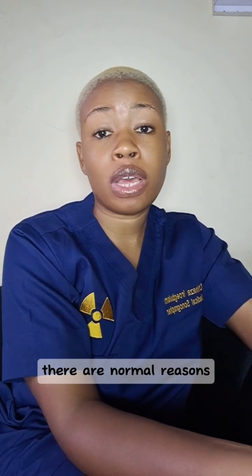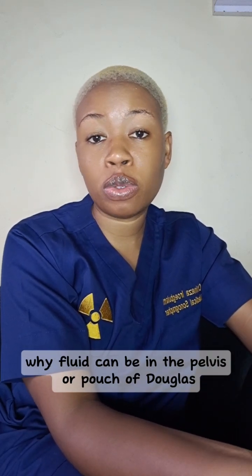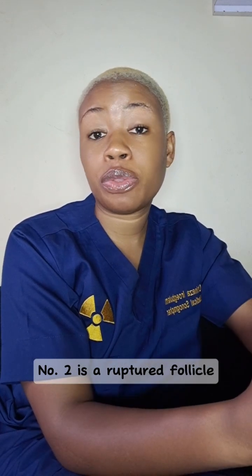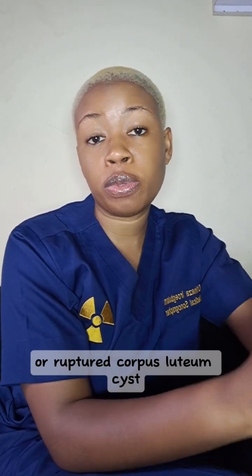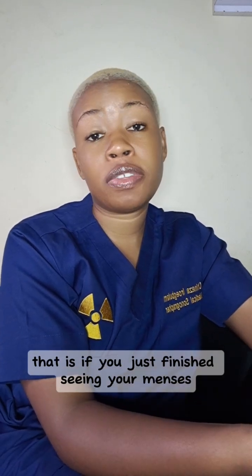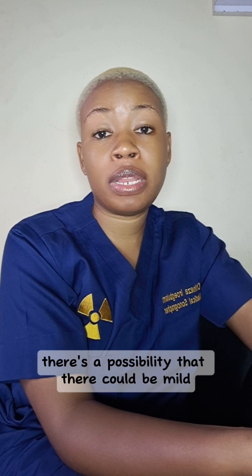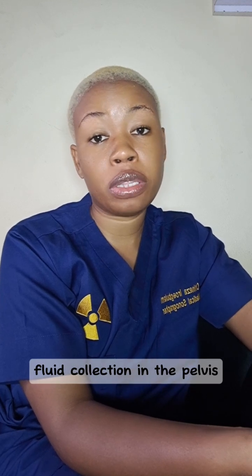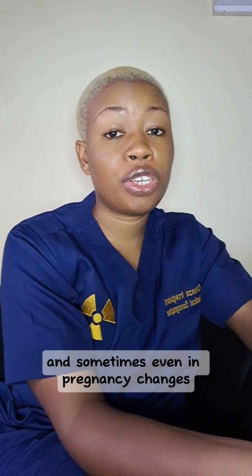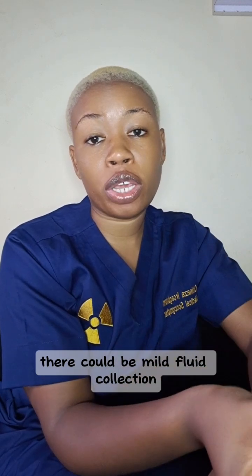There are normal reasons why fluid can be in the pelvis or pouch of Douglas. Number 1 is ovulation, which is the most common. Number 2 is a ruptured follicle or a ruptured corpus luteum cyst. Number 3 is the post-menstrual phase. That is, if you just finished seeing your menses, there's a possibility that there could be mild fluid collection in the pelvis, or what we call the pouch of Douglas. And sometimes, even in pregnancy changes, there could be mild fluid collection.